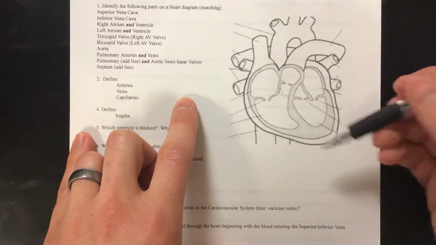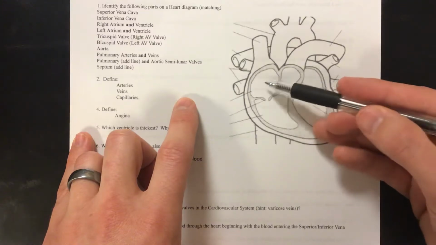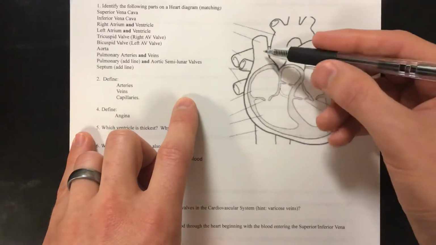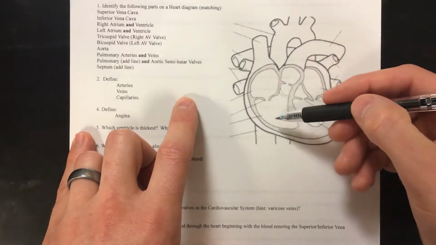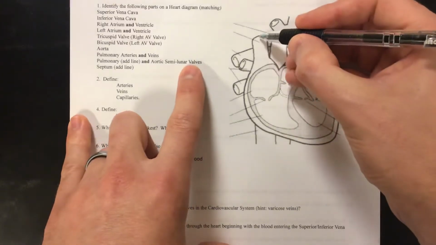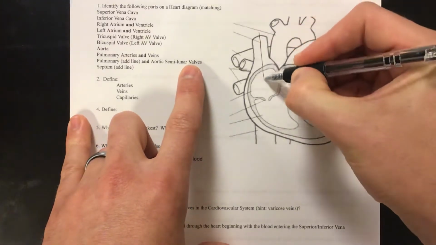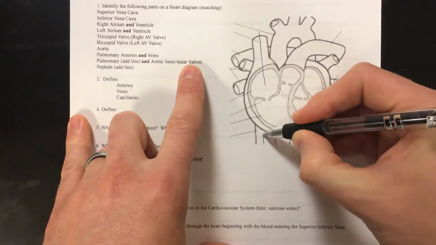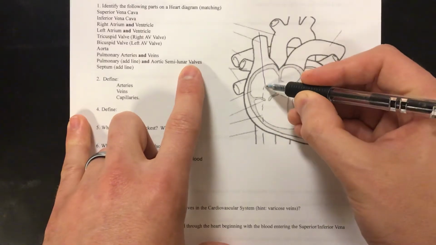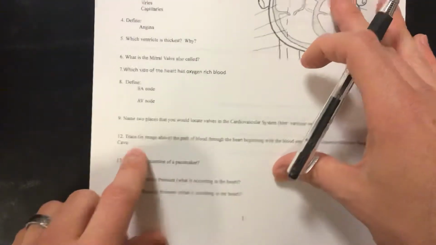Another thing, you do need to know the blood flow. So some questions will be like, blood was in this chamber. What does it go to next? You need to understand how the blood flows through the heart. So let's take a look at that real quick. Blood comes from the upper body. It's deoxygenated. Comes from the lower body. It all kind of fills into, I believe this question, it's question 12.